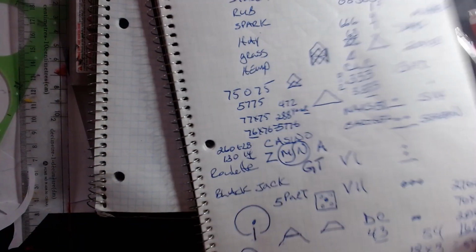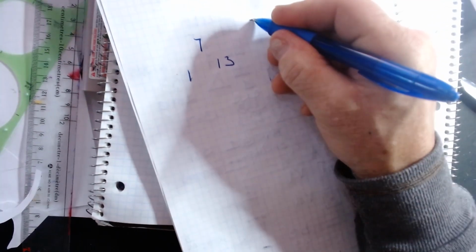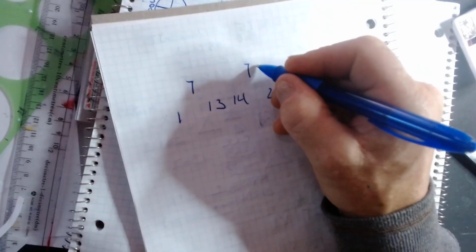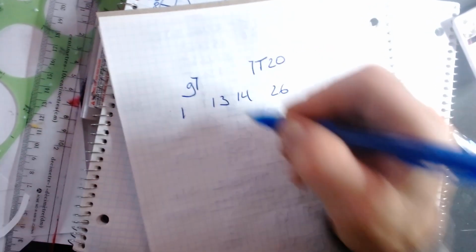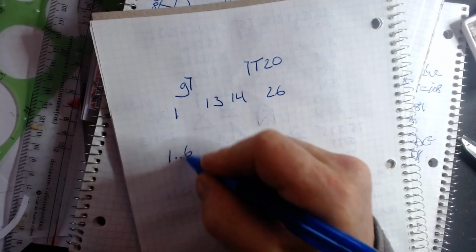Because the center of here is T720. The center of here is G7. And then it's 1 all the way to 6.